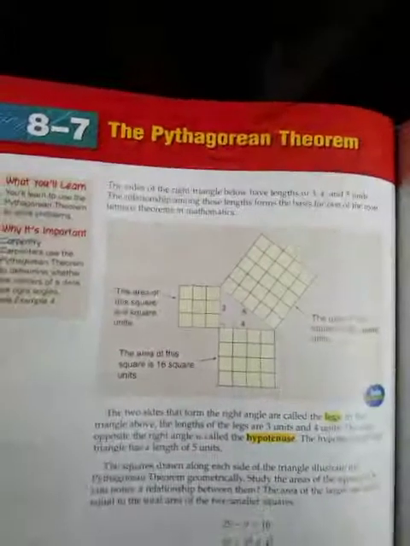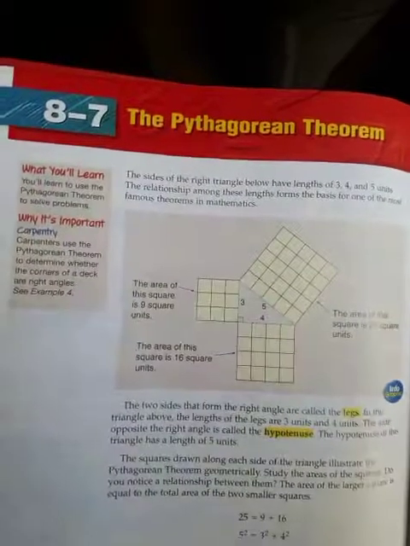Hi everyone, today is our last topic, the Pythagorean theorem. You made it to the end.